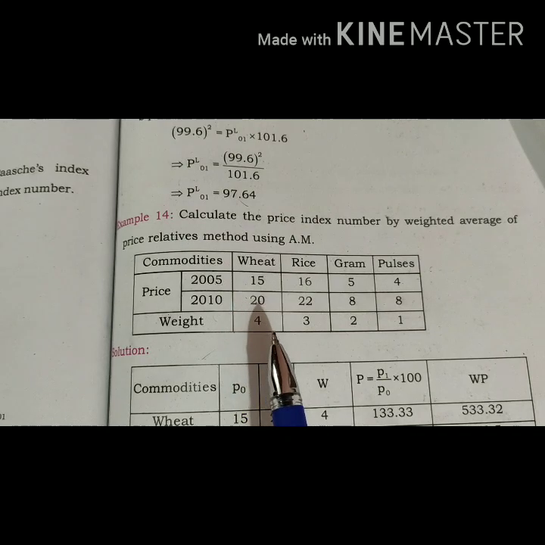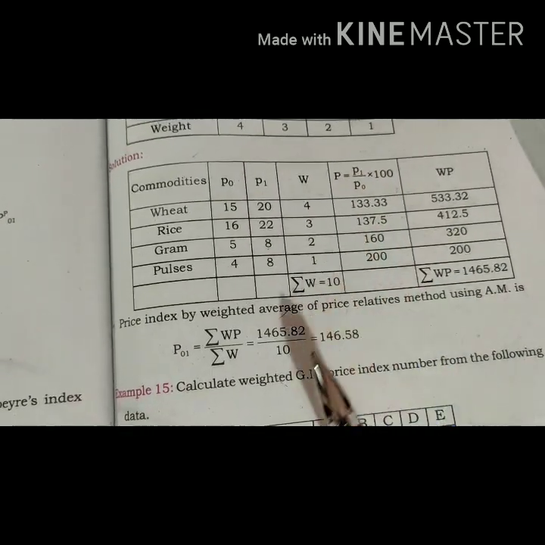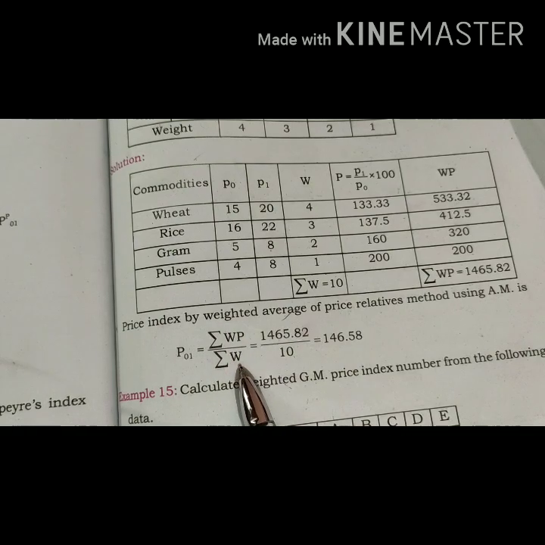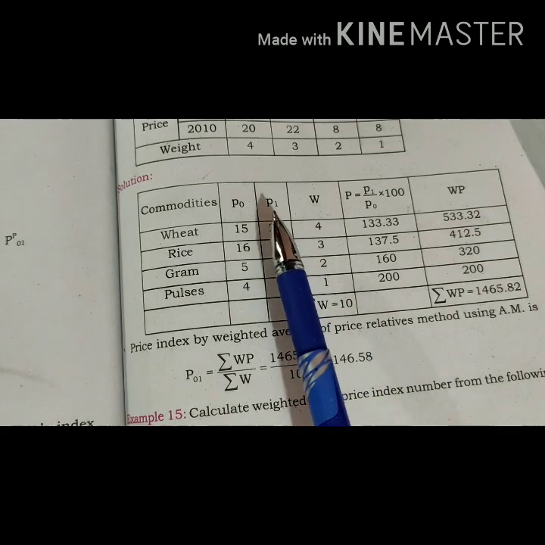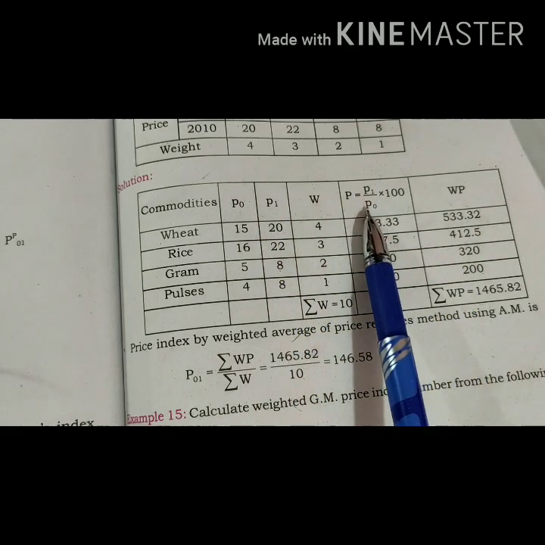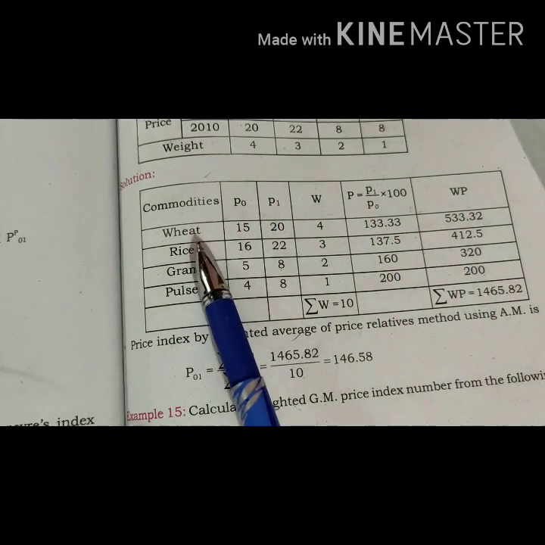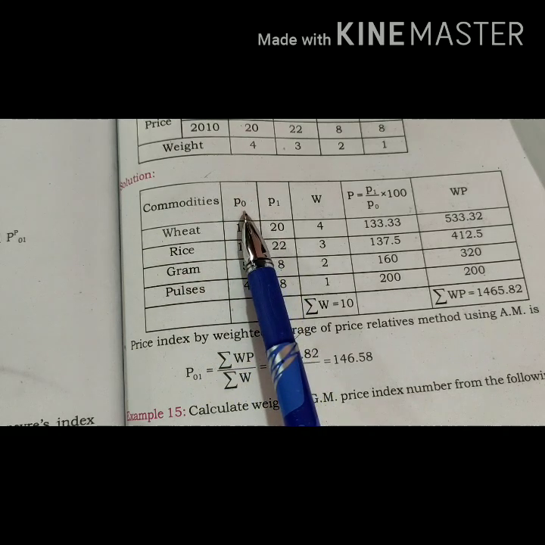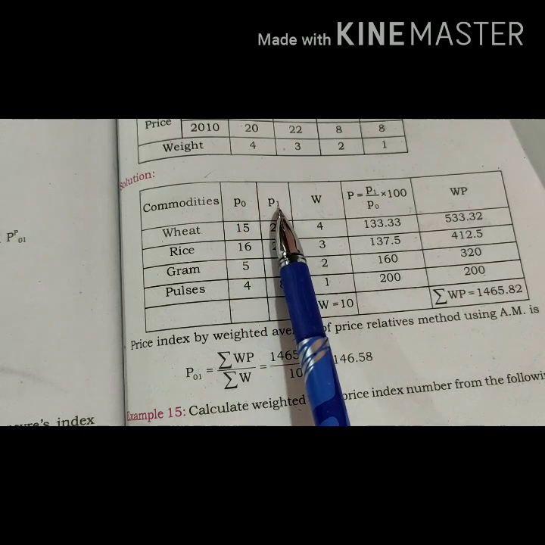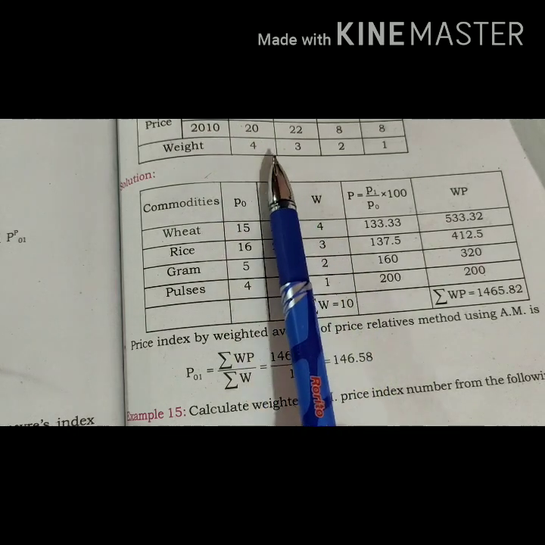So what is the formula first? The formula is price index equals sigma WP divided by sigma W. So first we need to calculate P, then W into P. So substitute commodities wheat, rice, gram and pulses. 2005 I will take as the base year, P0. 2010 is the current year, P1. And W are the weights which are given: 4, 3, 2, 1.